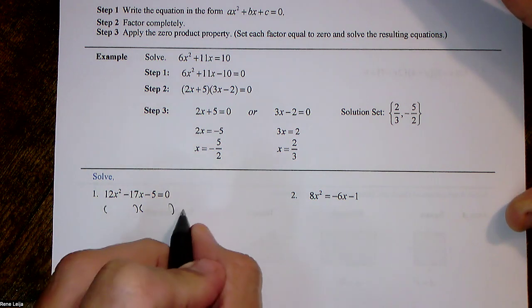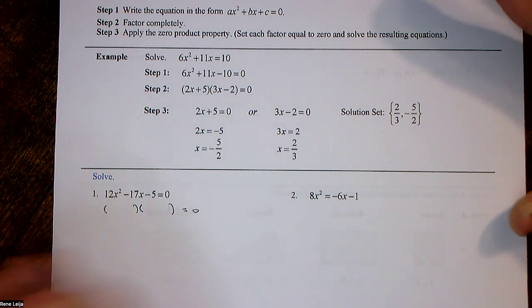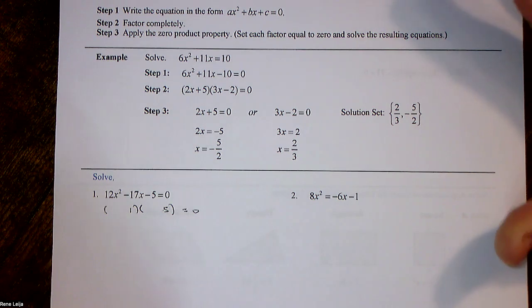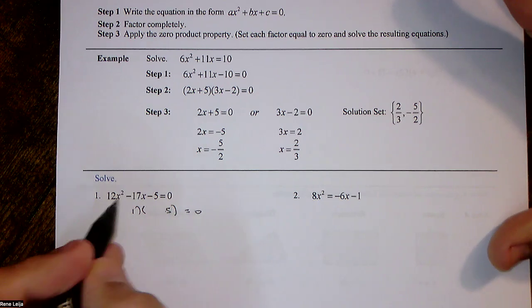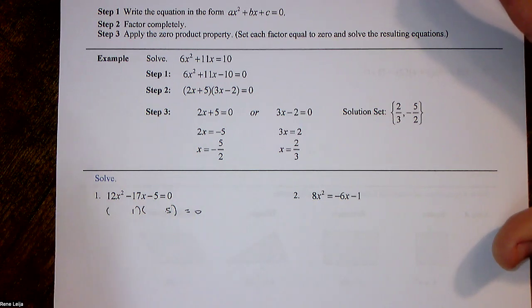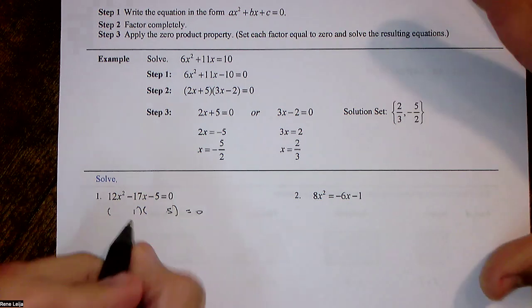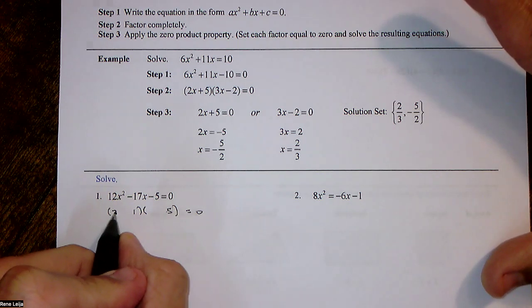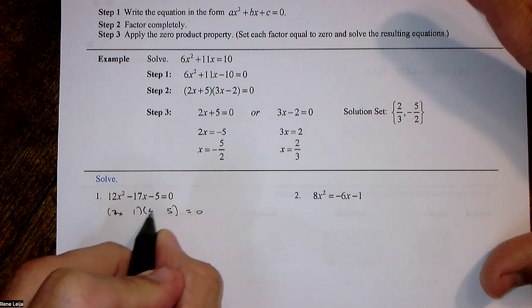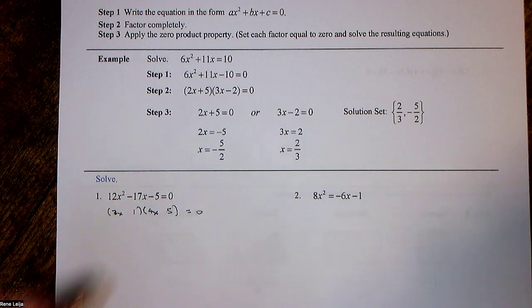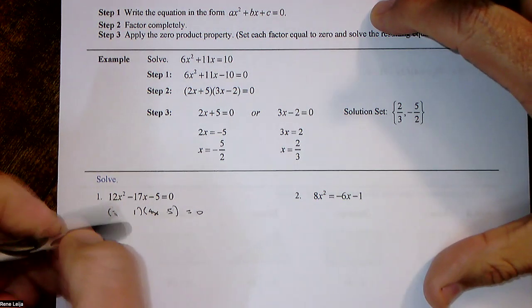The reason why I'm going to guess is because I look at the 5 and there's only one way for me to multiply two numbers to get a 5, and that's 1 and 5. Now I just need to think about what I want the 12 to be, and the two numbers that pop in my head are 3 and 4. So I'm just going to put a 3x and a 4x. Now I have to check it.